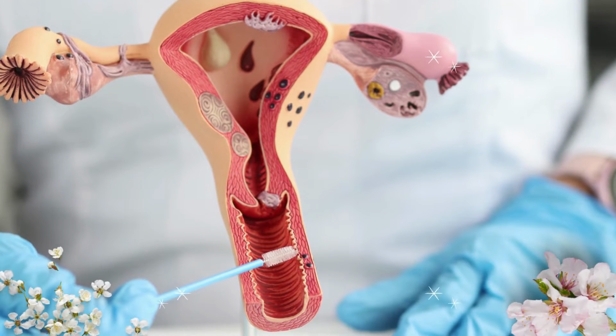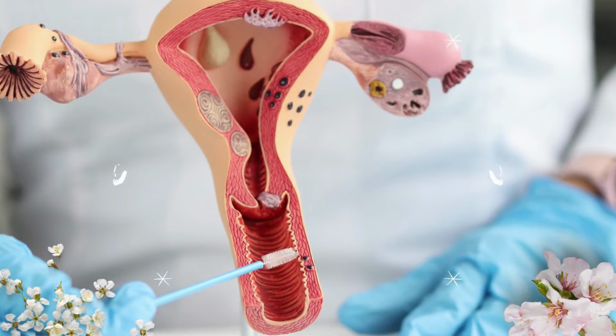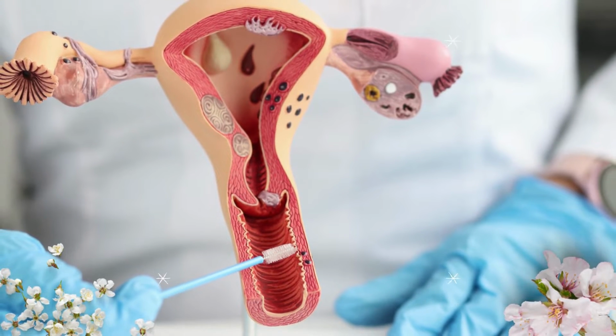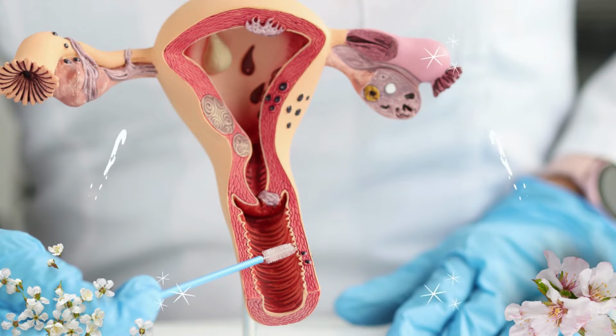The second type of menstrual pain is secondary menstrual pain. Now, this is usually caused by an underlying health problem. So the pain tends to get much worse as one gets older and also lasts longer than normal.